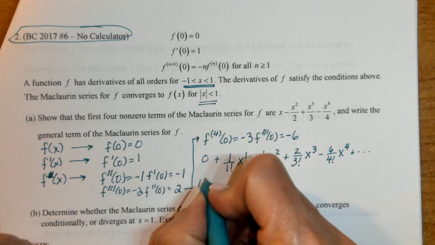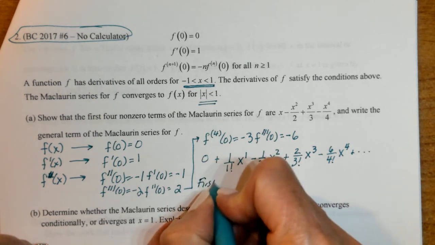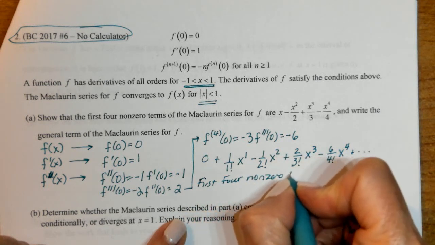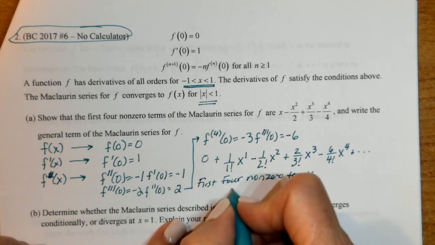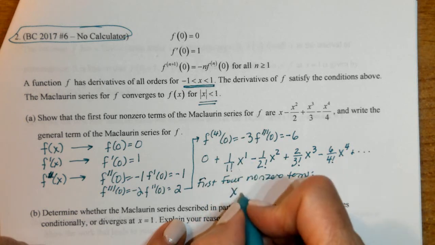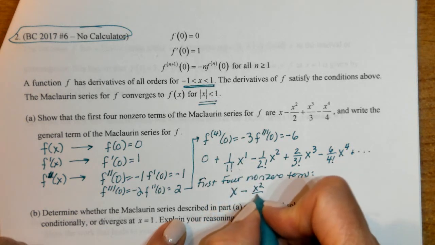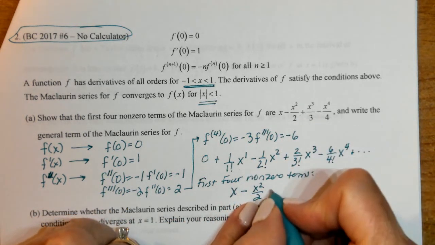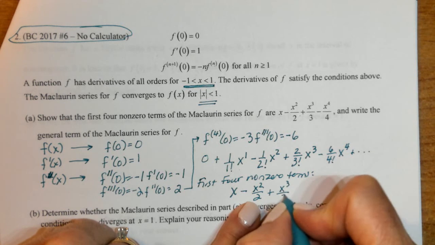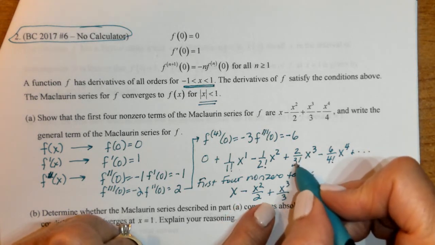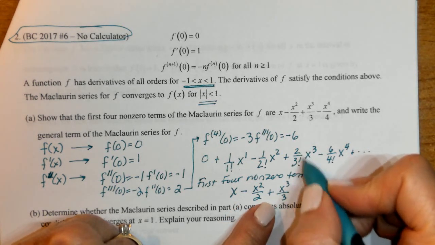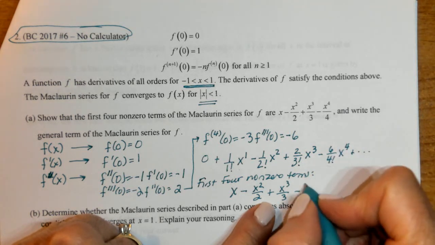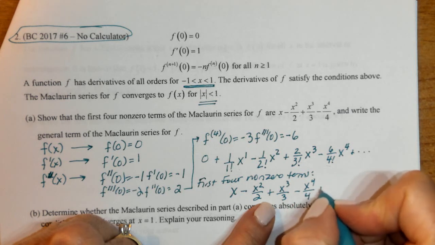And so the first 4 non-zero terms will be x minus x squared over 2, and I'm writing it in the form where they told me to write it, plus x cubed over 3, because 3 factorial is 3 times 2, the 2's cancel, minus, 4 factorial is 24, so that will be x to the fourth over 4.